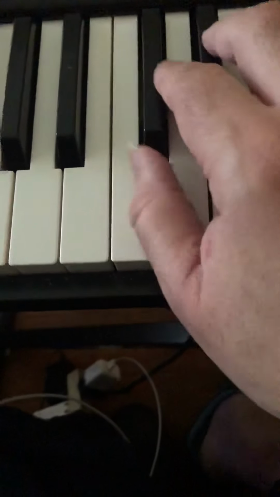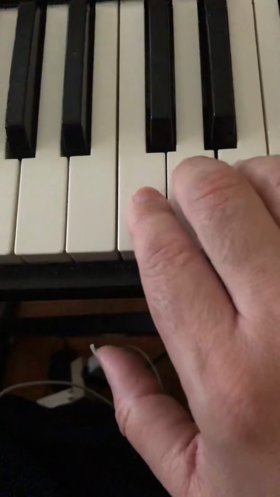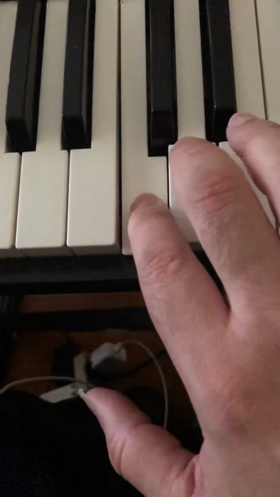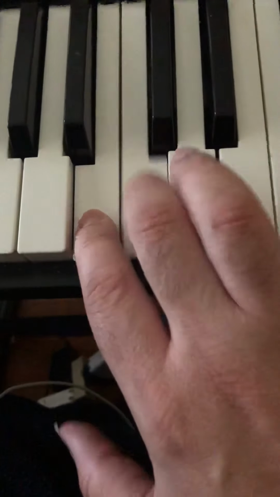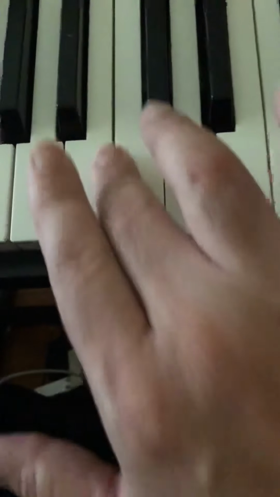You're moving in half steps. Now moving in whole steps. From here to here is a whole step. From here to here is a half step. There's no black key in the middle of it.